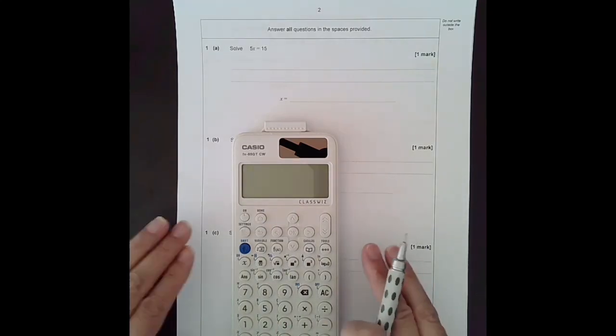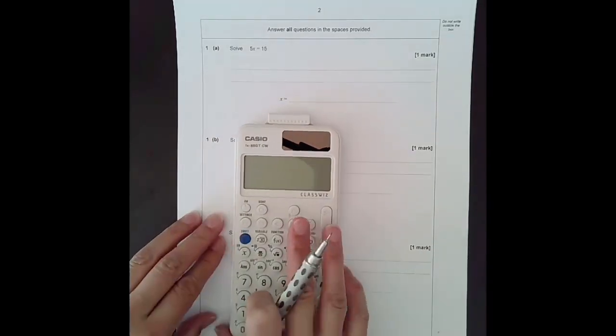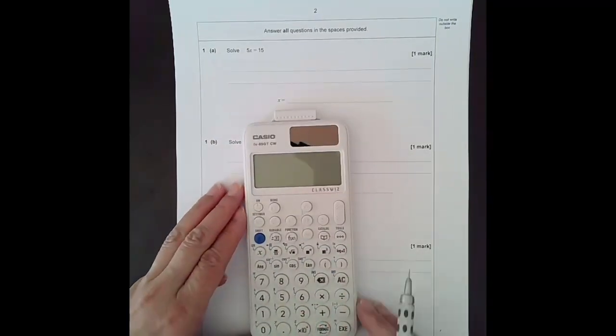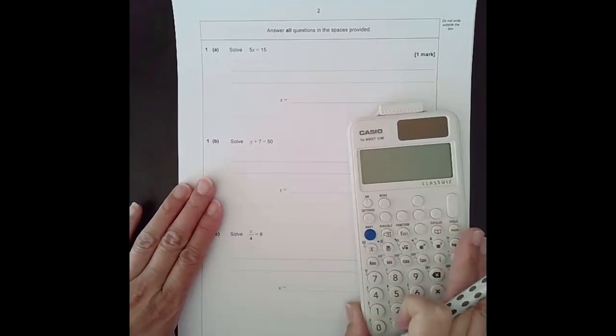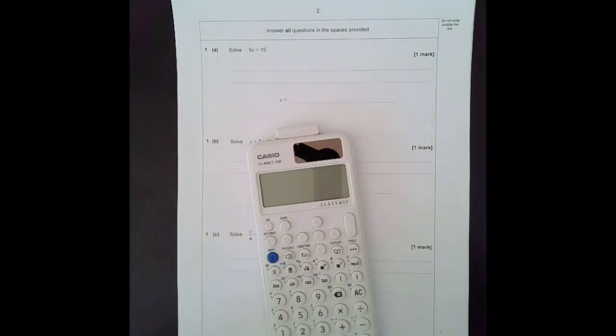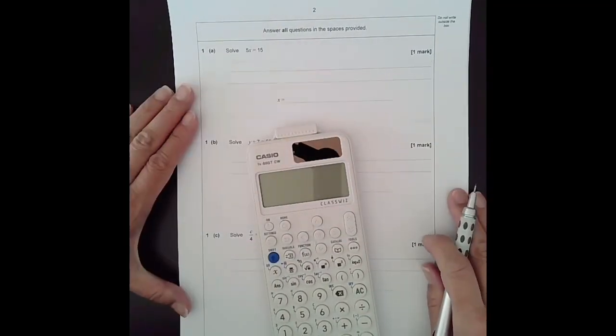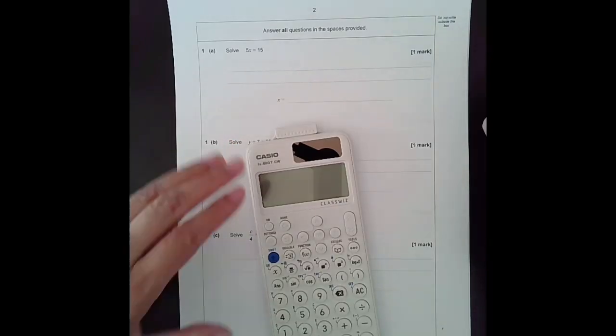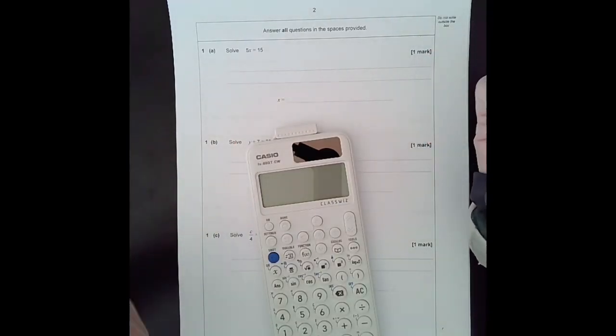Let's start with those. I'm using a GCSE calculator here, still making friends with my little buddy. Right, so let's do some questions here. The first one is solving equations, which in algebra, everyone knows is my favorite.